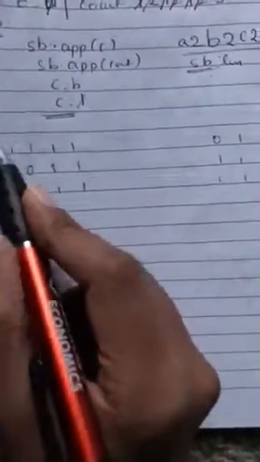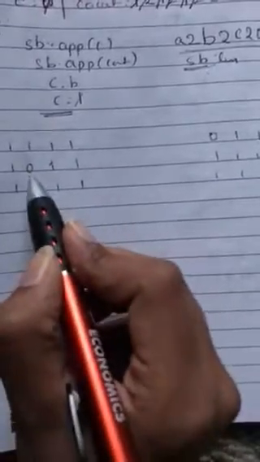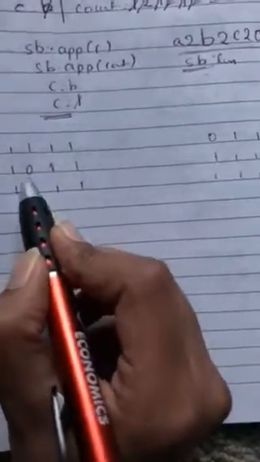So write a program such that given the matrix, if an element in the matrix is 0, make the entire row and entire column of that current element 0. Okay, so I'm going to traverse through the matrix.